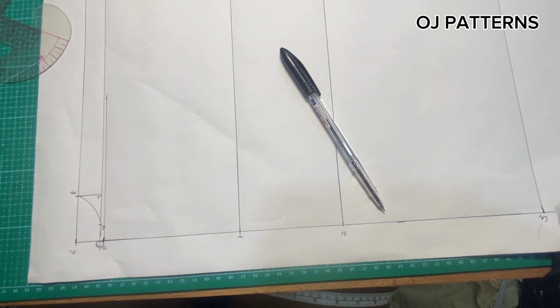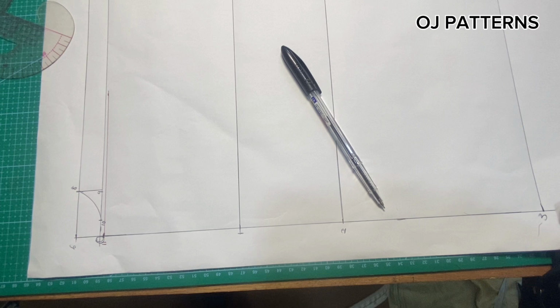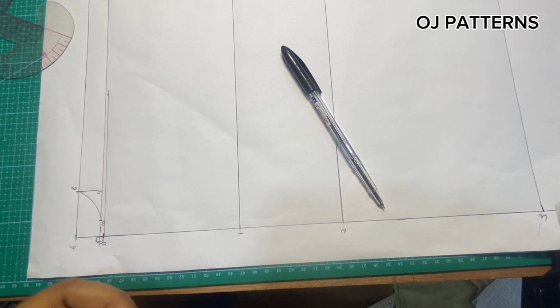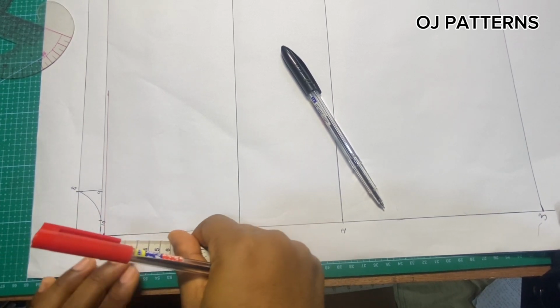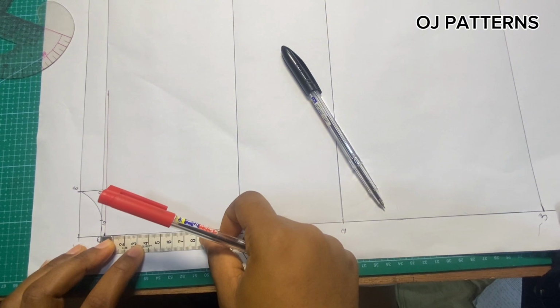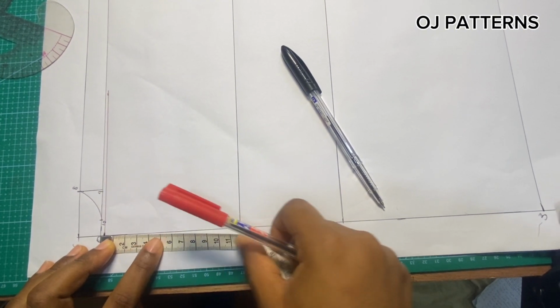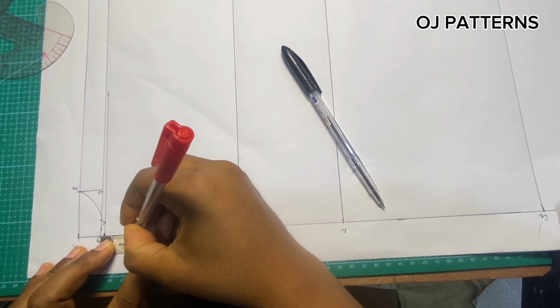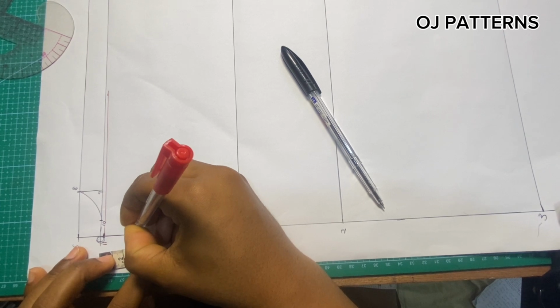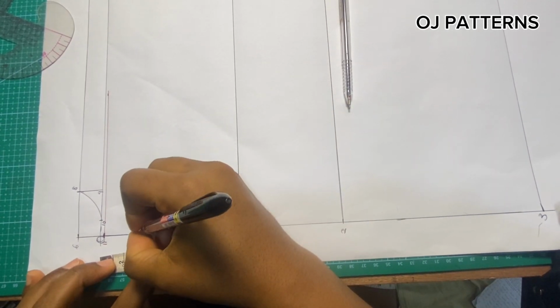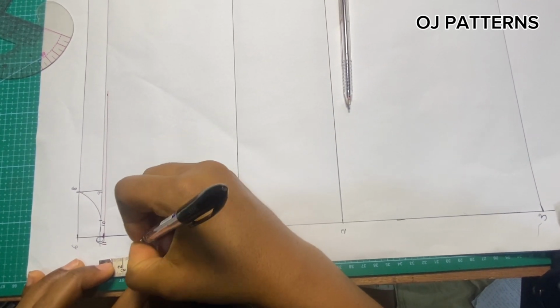That's 5.7. So we measure 5.7 from 0 downwards. Replace your tape there, measure 5.7 down and mark. This will be our 12.